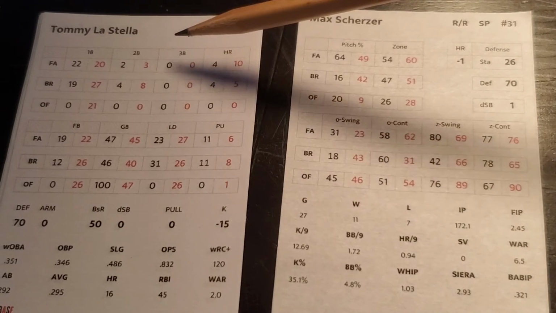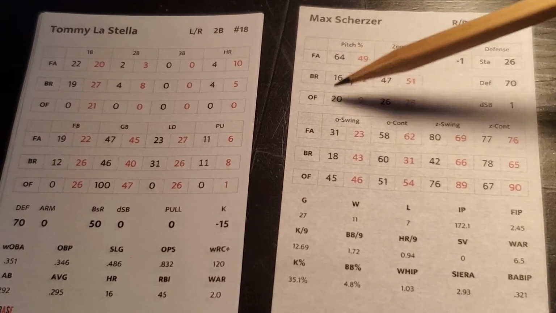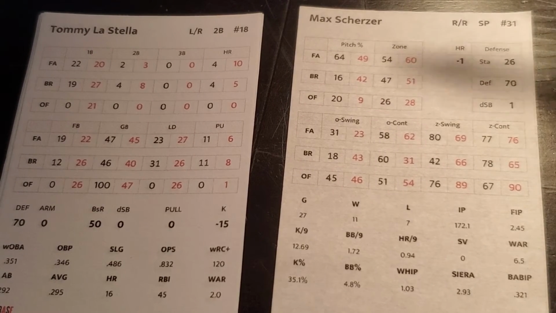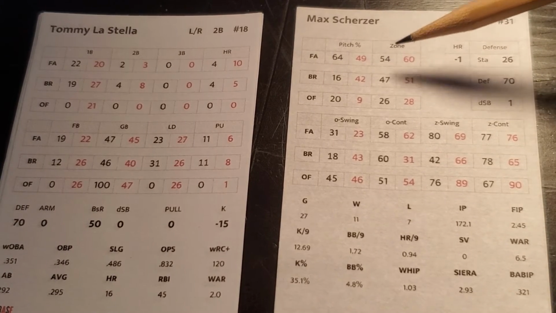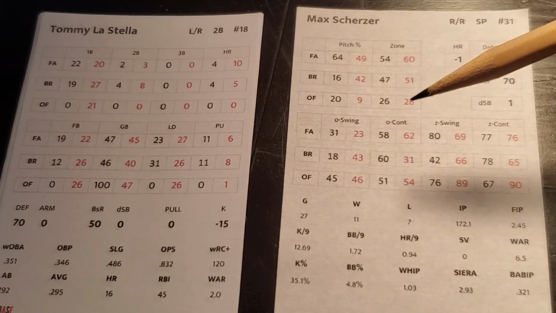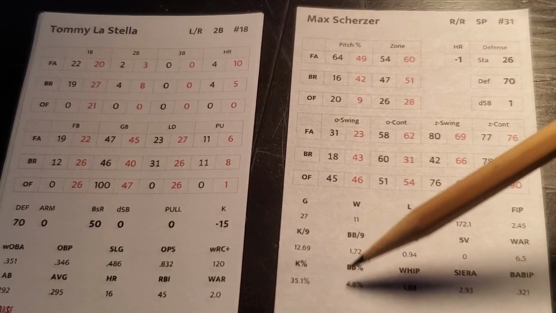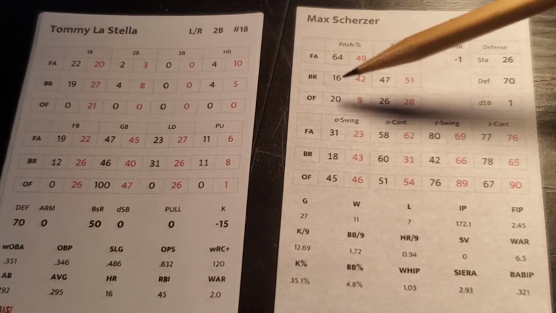So Scherzer against Tommy La Stella. La Stella is a left-handed batter, and so we're going to be using the black column over here. First pitch to Tommy is a 36. That's going to be a fastball. 81 is outside the zone, and we're looking at a left-hander here. So fastball out of the zone. The roll is 42, and so there's no swing. There's no opportunity for an automatic walk, so just 1 ball, no strikes.